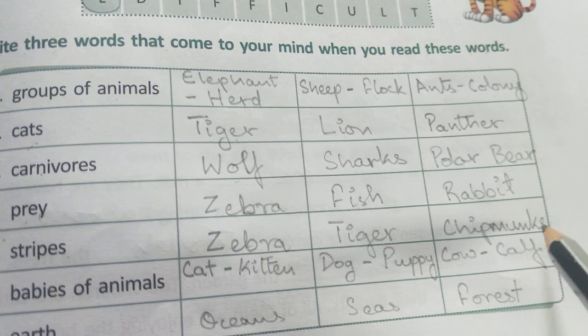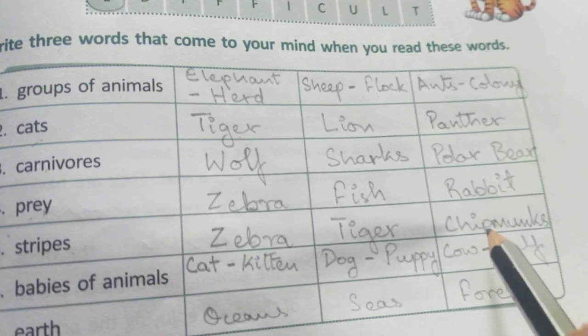Chipmunks look like squirrels. Okay, I'll be sending you the picture of a chipmunk.